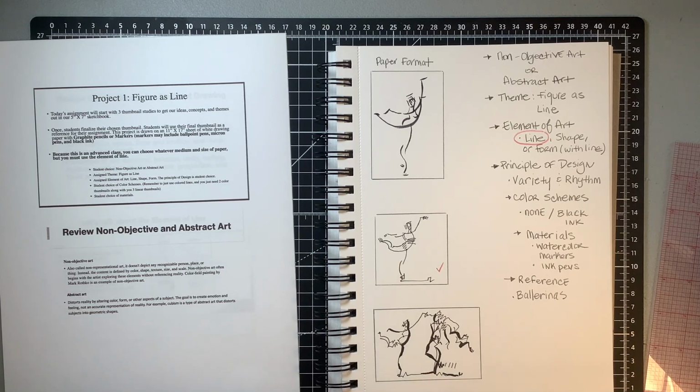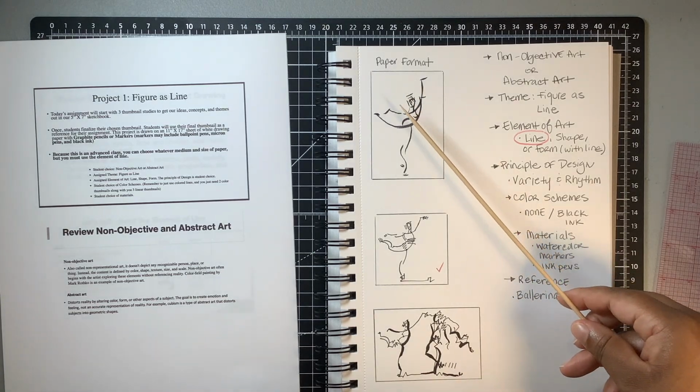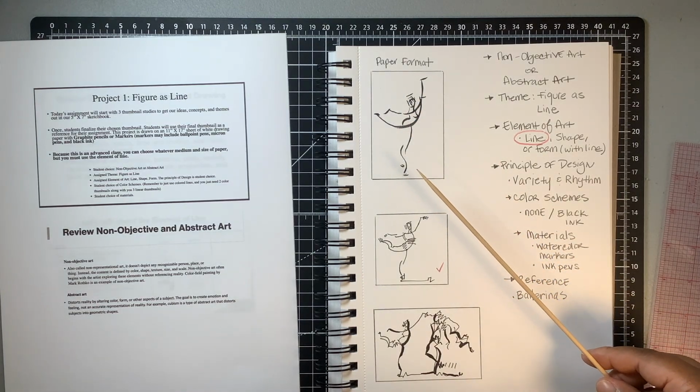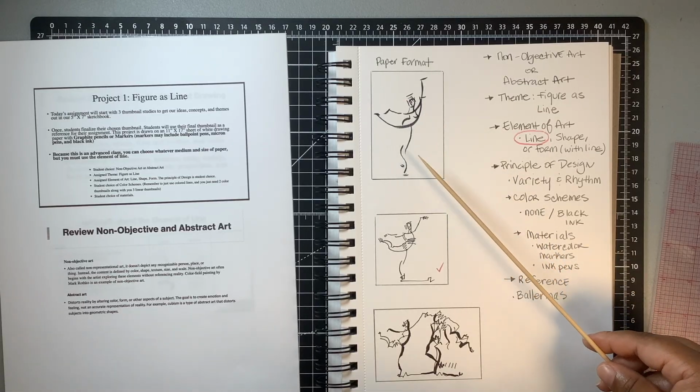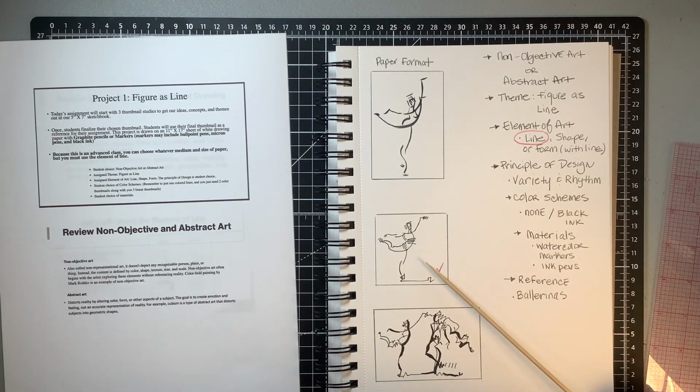When it comes to my artwork, I did a bit of a non-objective, to the best of my ability, figure, and then I moved into more of a gestured figure, which I really like. Then I tried to maneuver between the two, if that makes sense. I did my best to do that to the best of my ability.